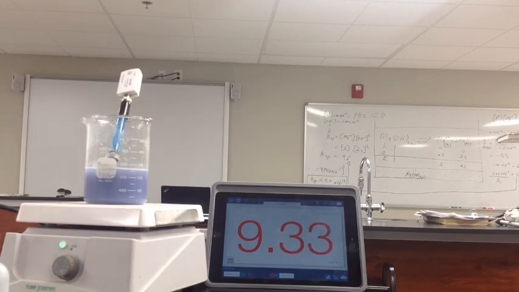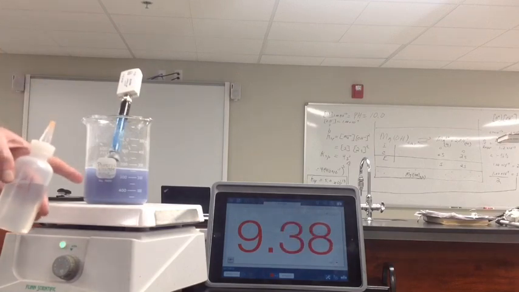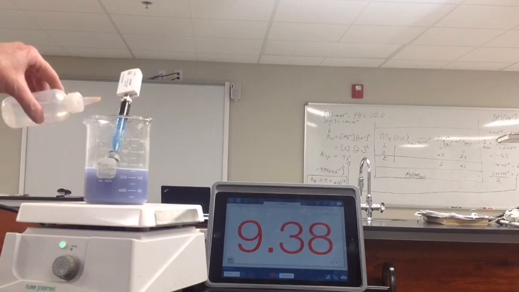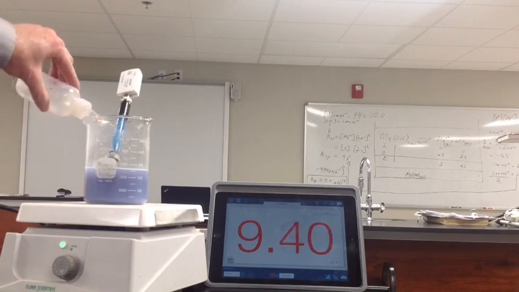KSP is not changed. KSP is only going to change if temperature changes. But again, the key is I have to have some of the solid in here remaining. That's the key. Let's go again.